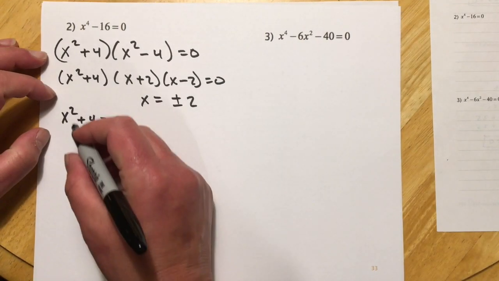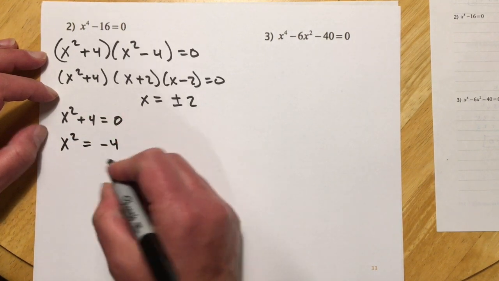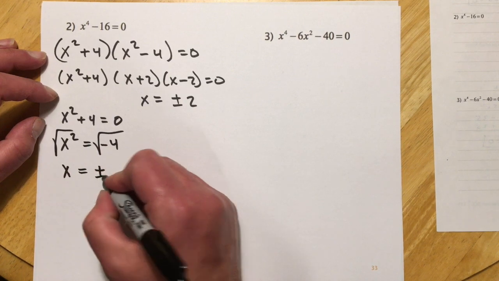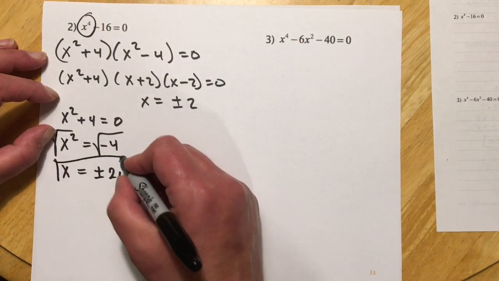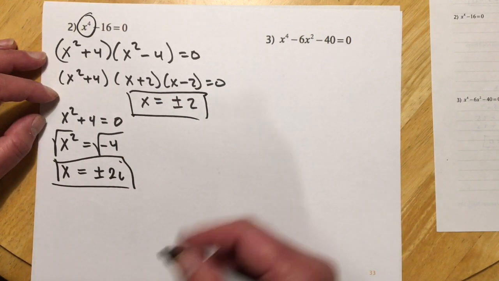So I'll use the square root principle. So when you bring the 4 over, x squared equals -4, and root both sides. X equals plus or minus 2i. So I had x to the 4th. I have 2 answers here, and there's my other 2 answers there.